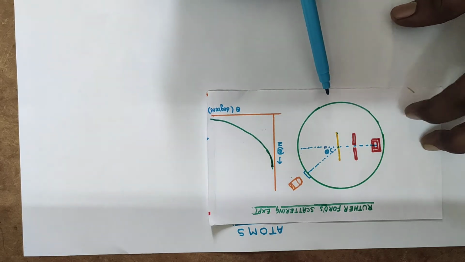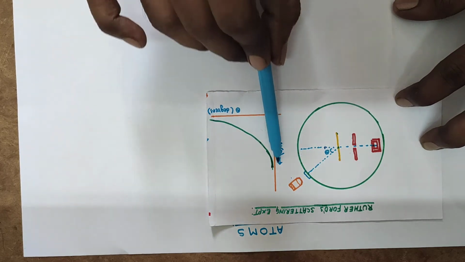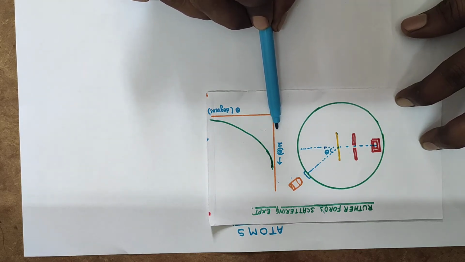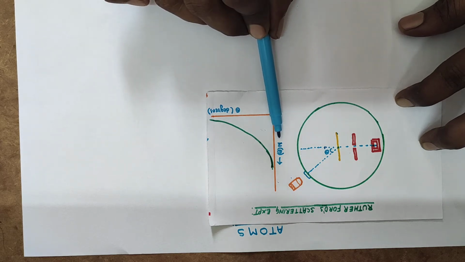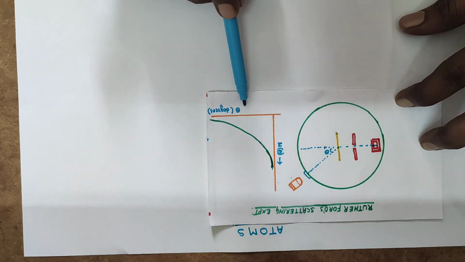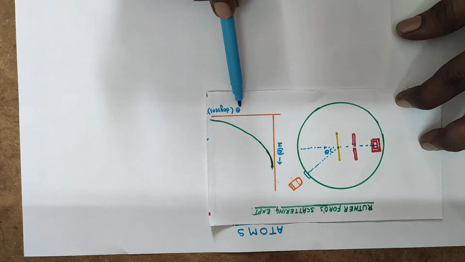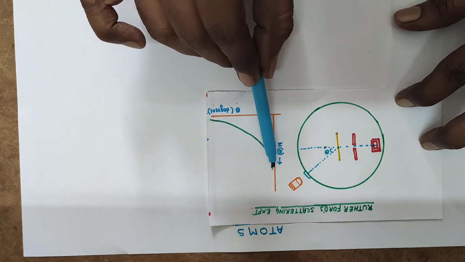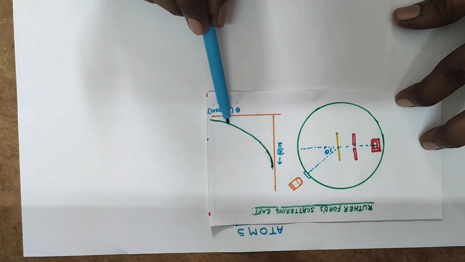This is the graph. Here on the y-axis, they have taken the number of alpha particles scattered at a theta angle, and here on the x-axis they have taken theta in degrees. See, this is one rectangular hyperbola.